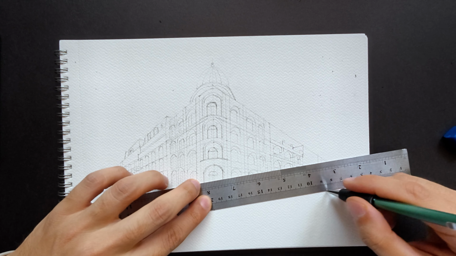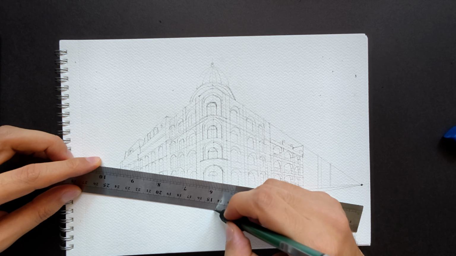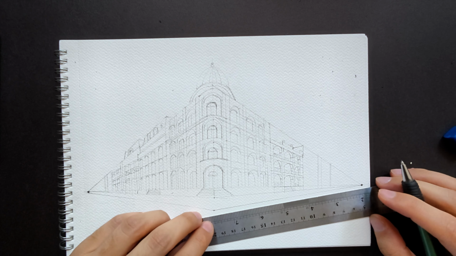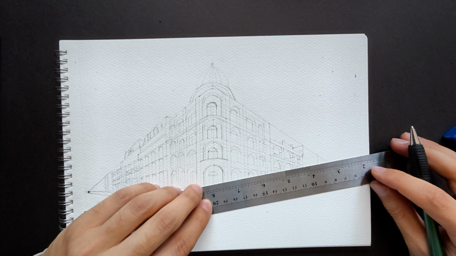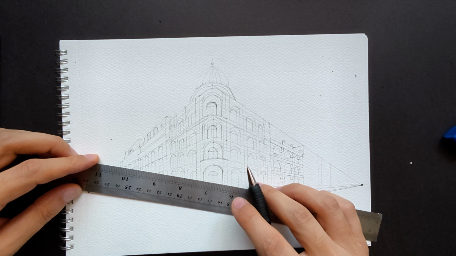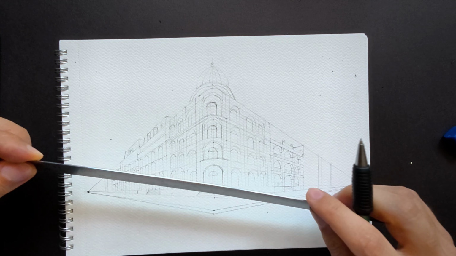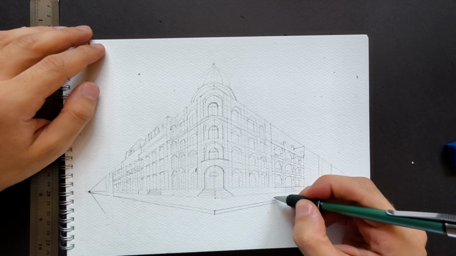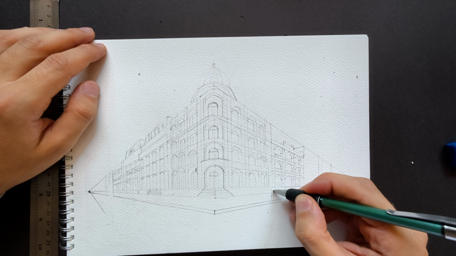At every stage of the drawing, pay attention to how the lines move toward the vanishing points. Perspective drawings may look intimidating at first, but don't think that way. Once you understand the basics of perspective, everything slowly falls into place.